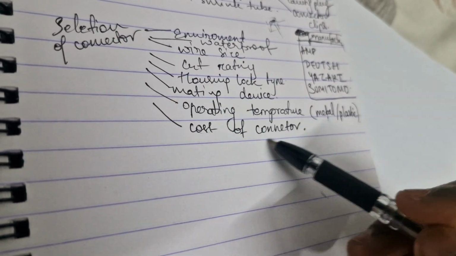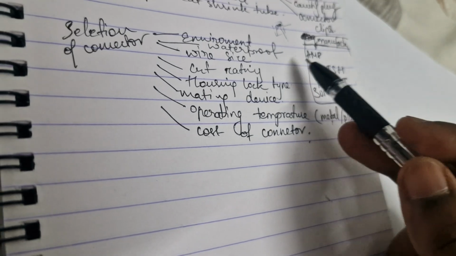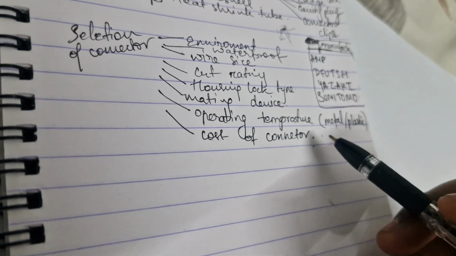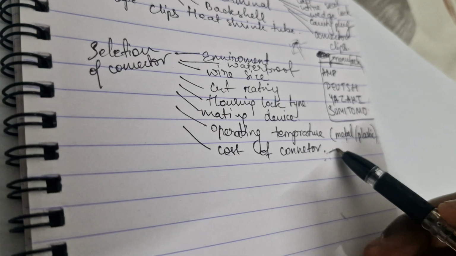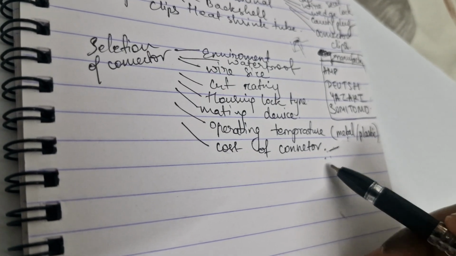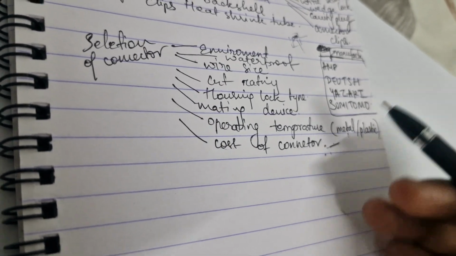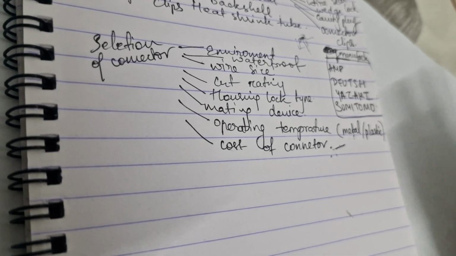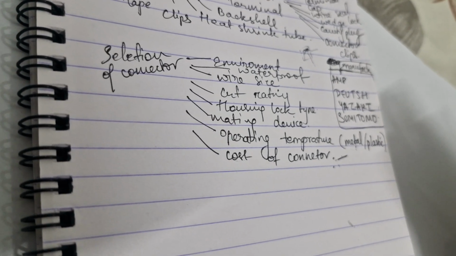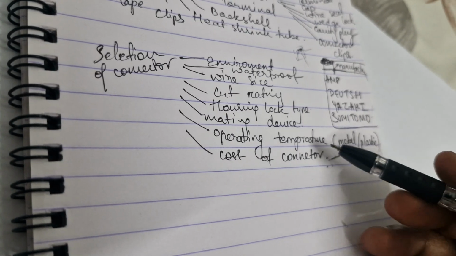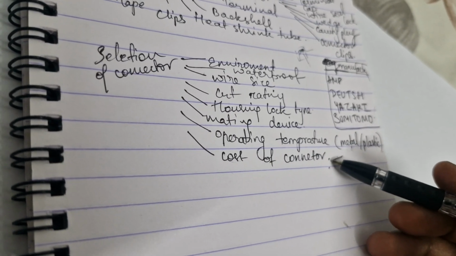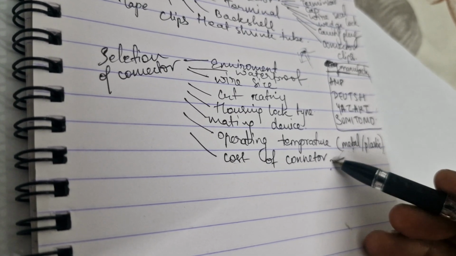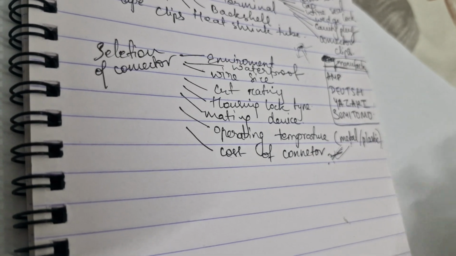And also the cost of the connector. After considering all these things, we also have to consider the cost, because if it is costly and exceeds the budget, it will exceed the cost of the project. So we have to check whether it's economical or not. So we have to check the cost also for this connector. That's it.